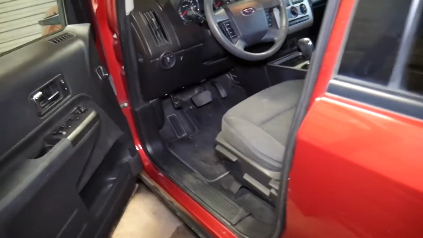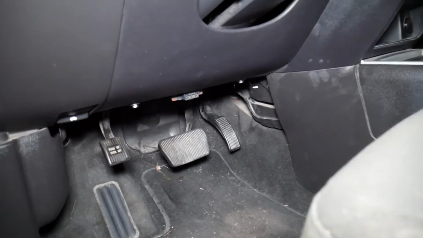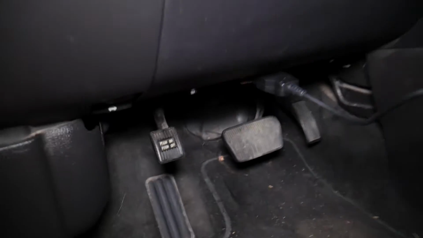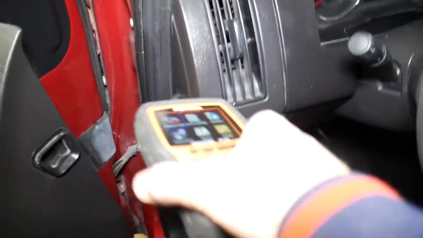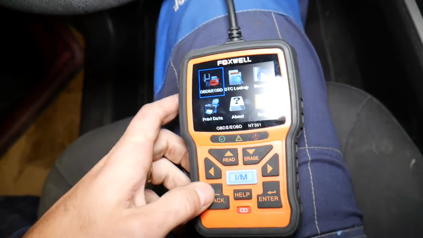But if you have any of those three codes, we'll explain what could be causing that. So first I'm going to go ahead and connect our OBD scanner to the port right there. Okay, perfect. Let me scoot the seat back so we have more room. Now we're going to click here to load.